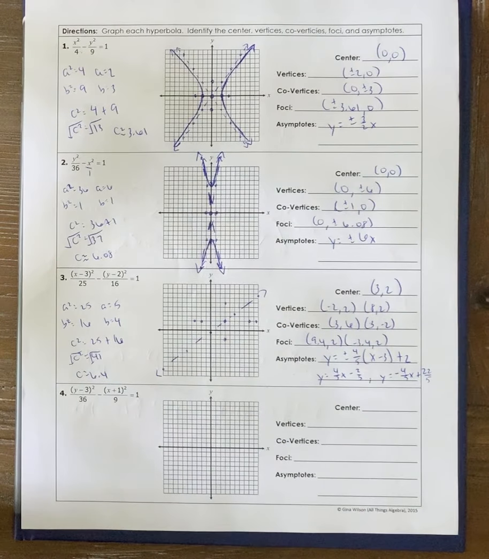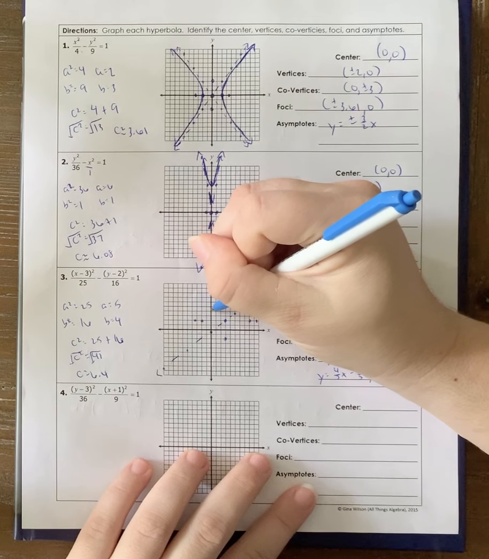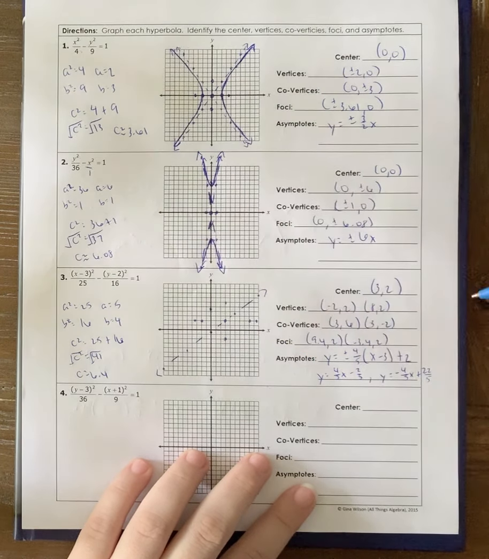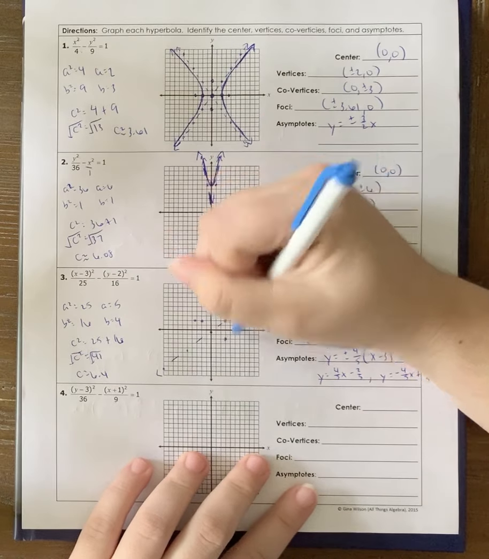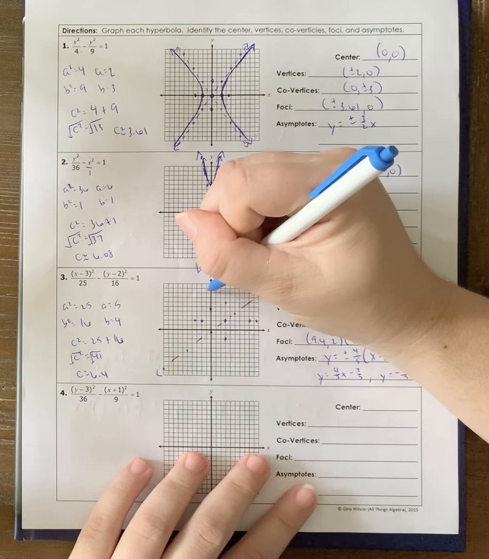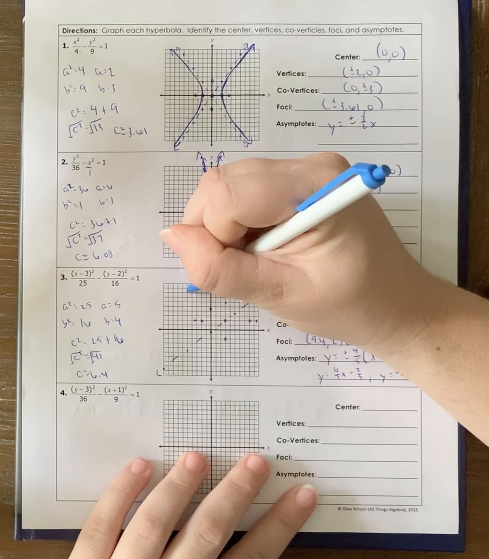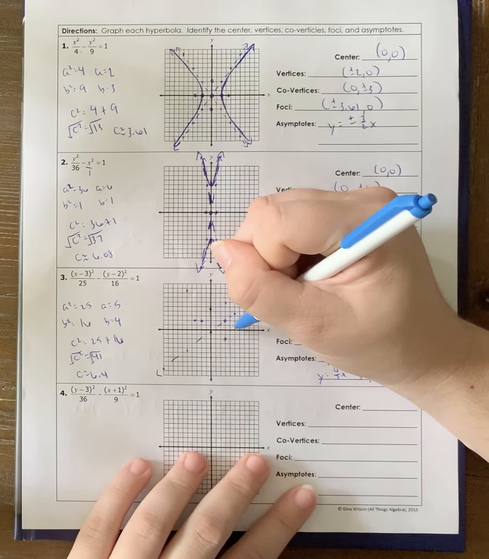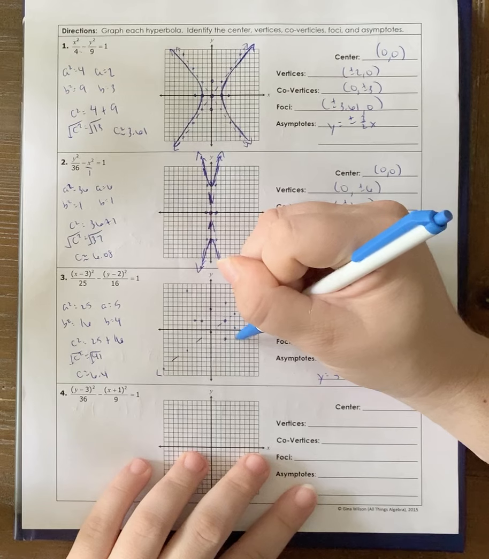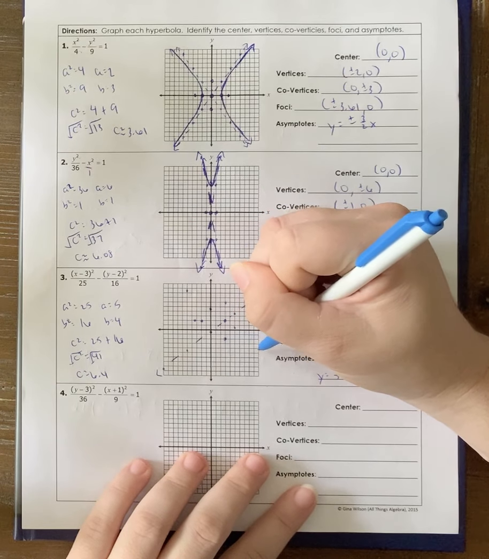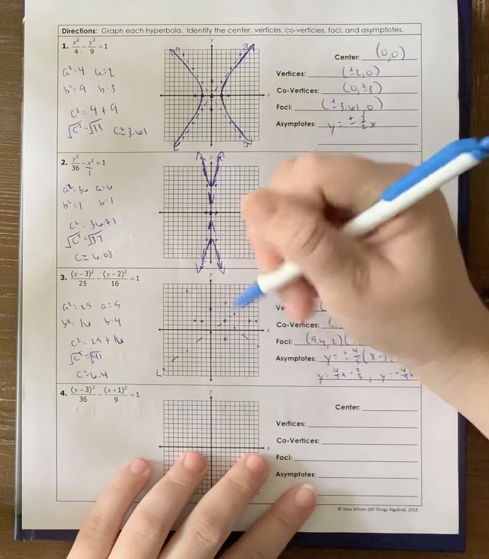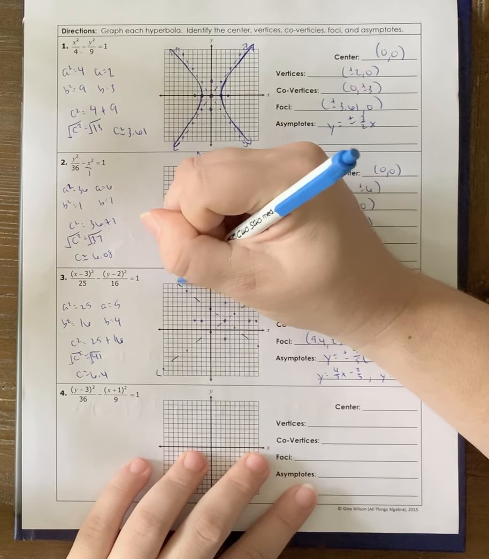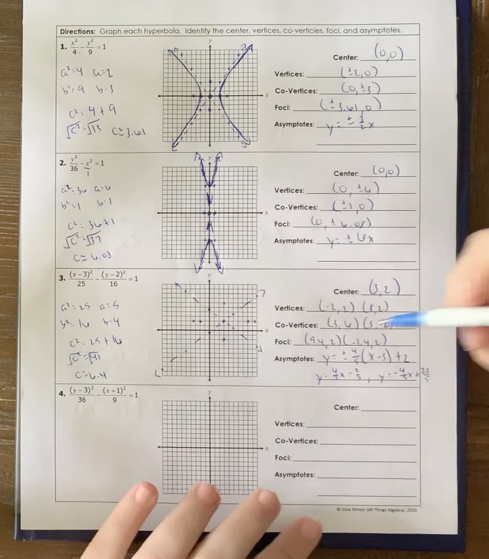And then the other asymptote is 22/5, which is 4.4. So 1, 2, 3, 4.4. So right in there is our y-intercept, and it has a slope of negative 4/5. So it's a negative slope. So down 4 and over 5. Okay, so this has a slope like this. All right, so that's our asymptotes, okay?